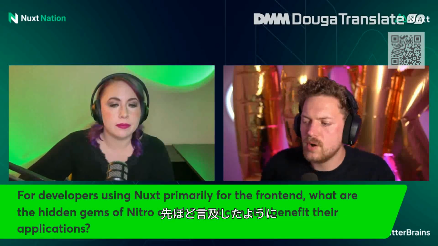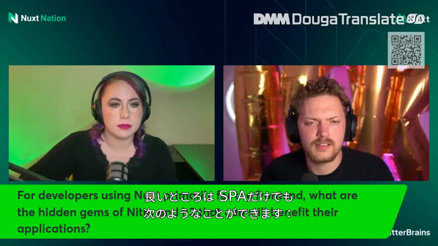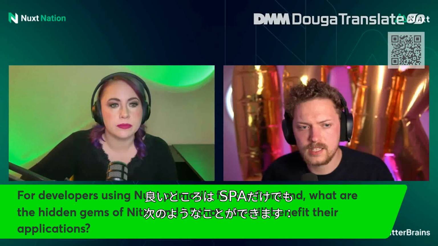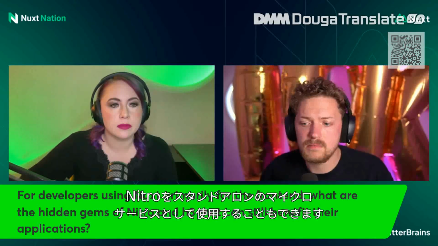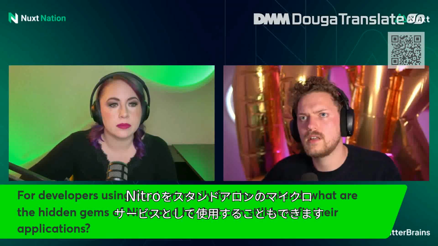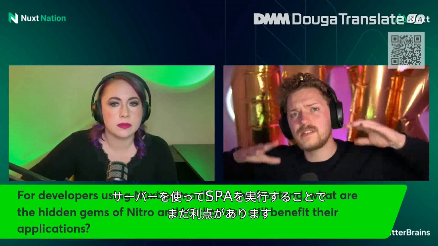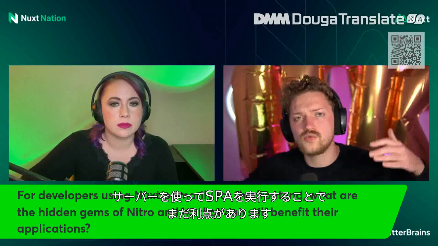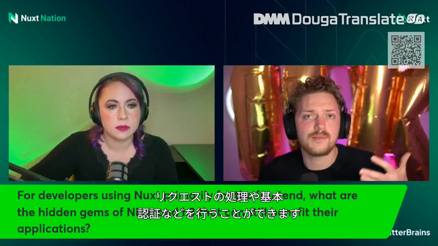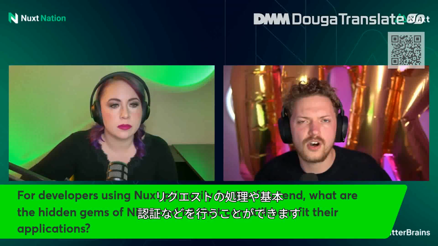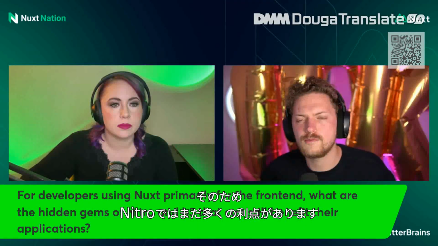Yes. So as I mentioned earlier, the good thing is, even if you just have an SPA, you can still say, why not use Nitro as a standalone microservice? If you say, okay, I only write front end, it can still be beneficial if you have an SPA to run it with a server to do some requests, to do things like basic auth. So with Nitro, we still have a lot of benefits there.